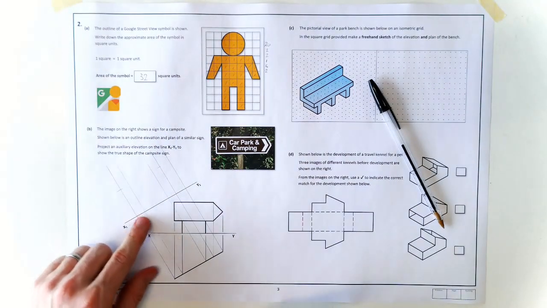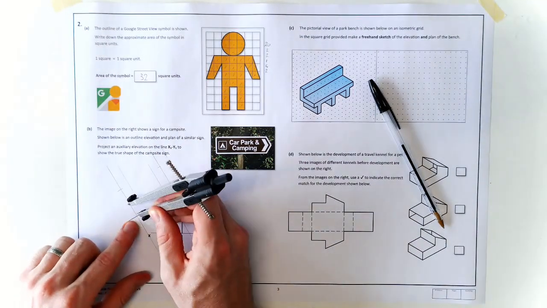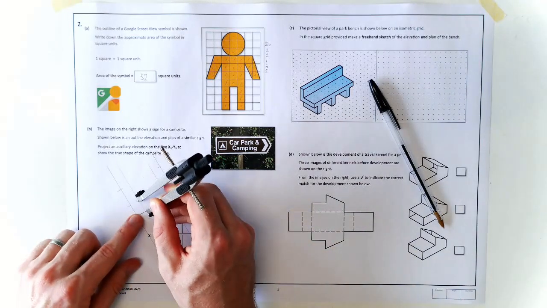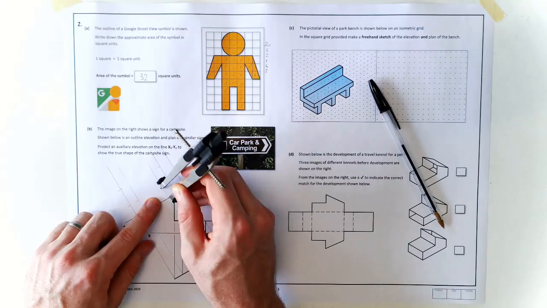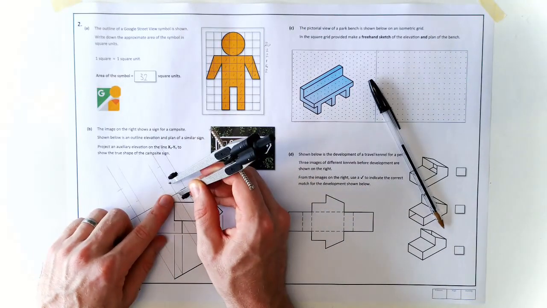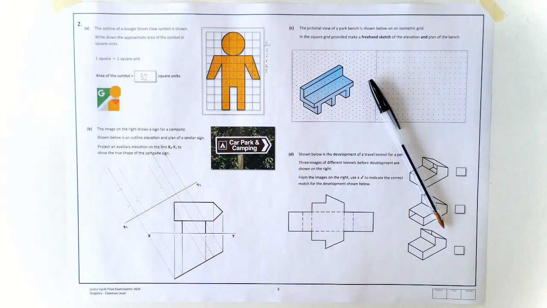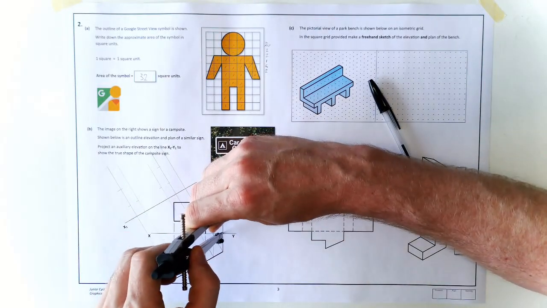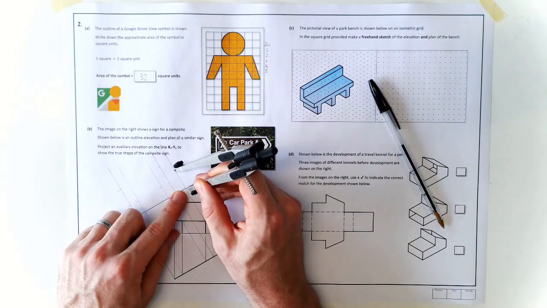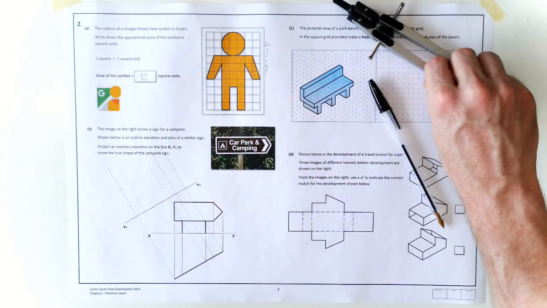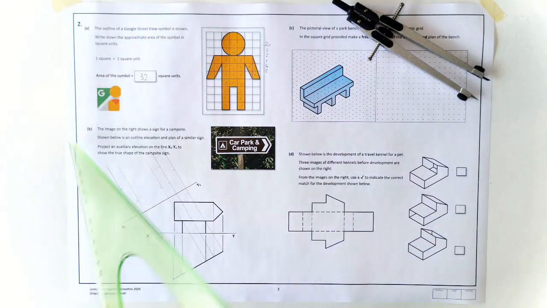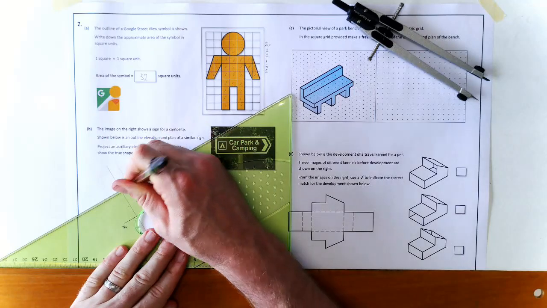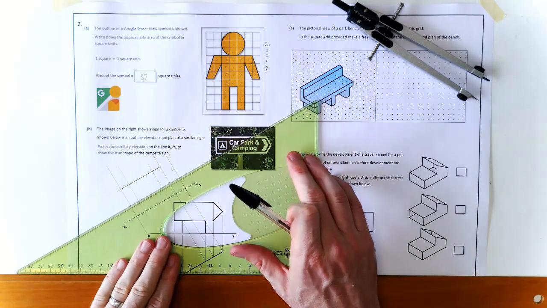So distance up from the XY, follow it down and up, follow it down and up, down and up, down and up. Great. And then we've got the point of the sign. So there's the height of that pointy bit, down and up there. So now I have the outline there. So here's my top side. Here's the bottom side.